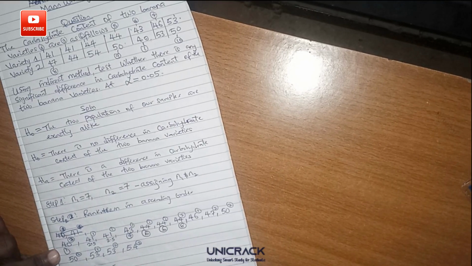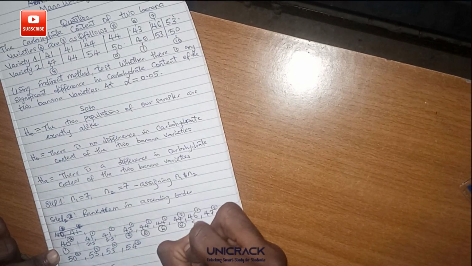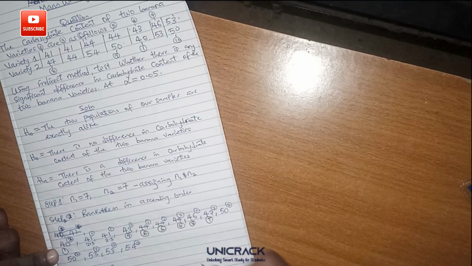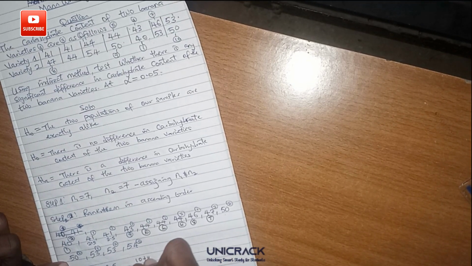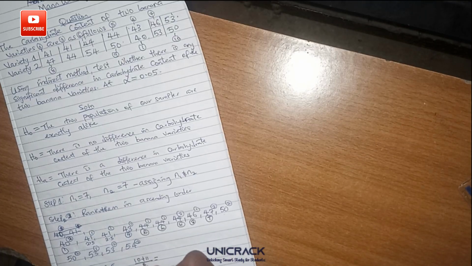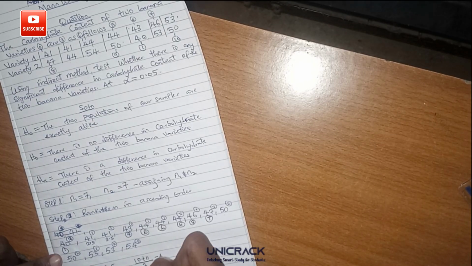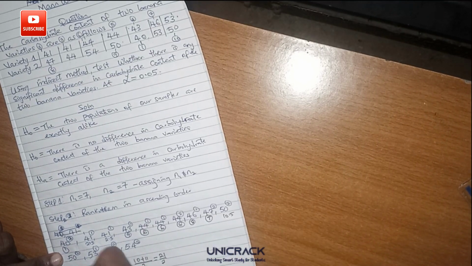Now we have 46. Basically, this would have been 1, 2, 3, 4, 5, 6, 7. This would be 8. So this will be 8 here. We have a 9 here. Now, this would be 10 and 11. So we sum up 10 plus 11 divided by 2. So we have 10 plus 11, which is 21 divided by 2 would give me 10.5. And this would be 10.5.